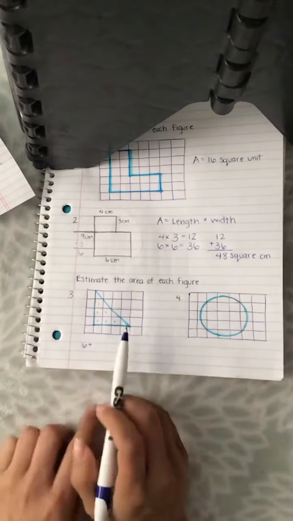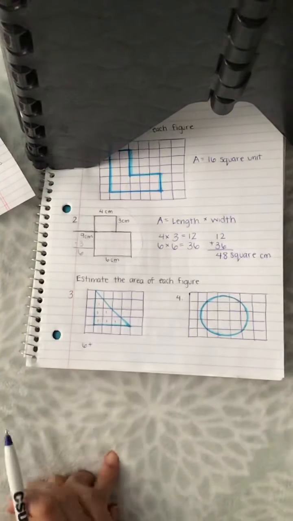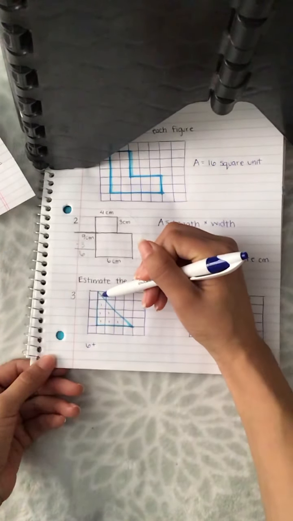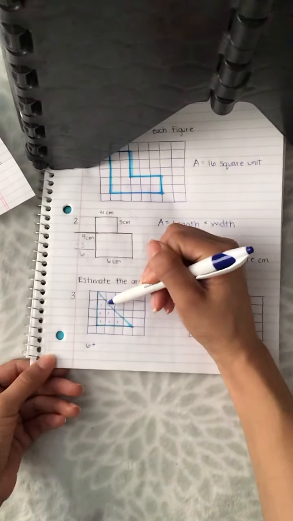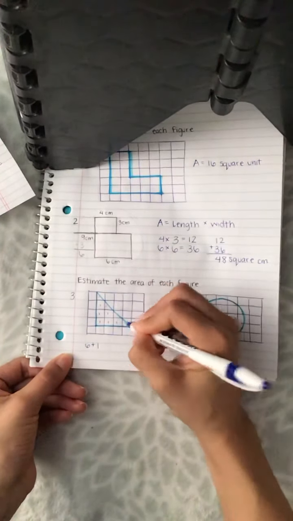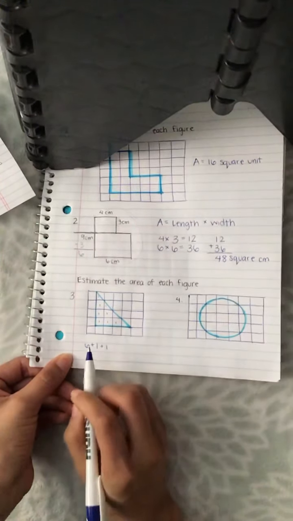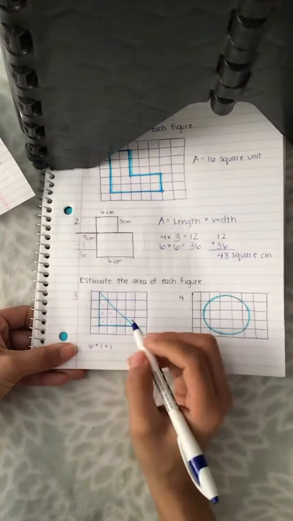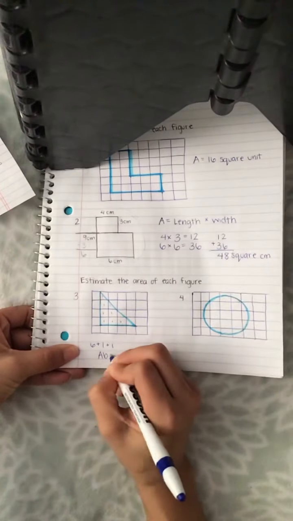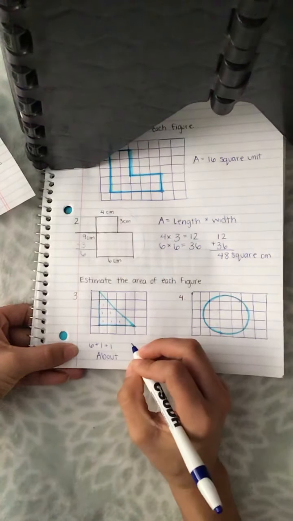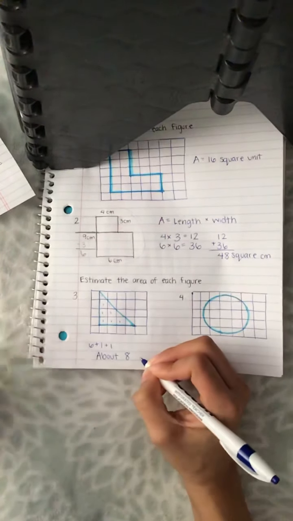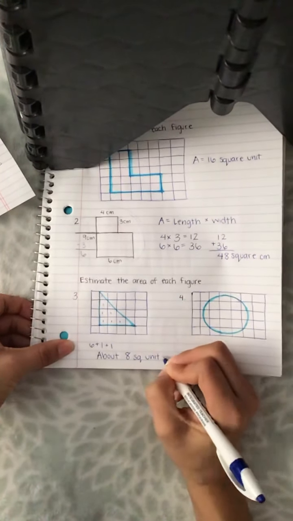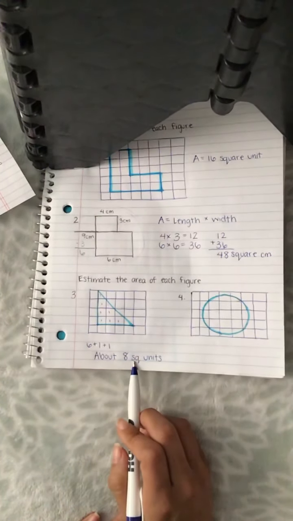Plus, now I'm going to look at my partial squares and take a guess at how many squares that is. So since each one of this is half a square, I'm going to say these two squares made together is 1 plus 1, and these two together is another one. So 6 plus 1, 7 plus 1, 8. I'm going to say that this figure is about, when you make an estimate, you have to say it is about 8 square units. And instead of writing the whole square, you can just write SQ.